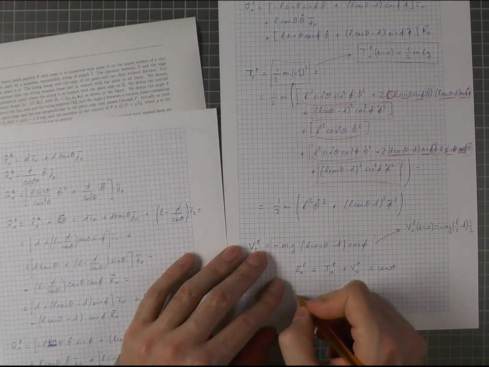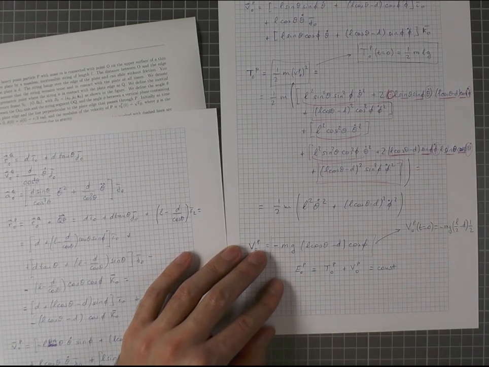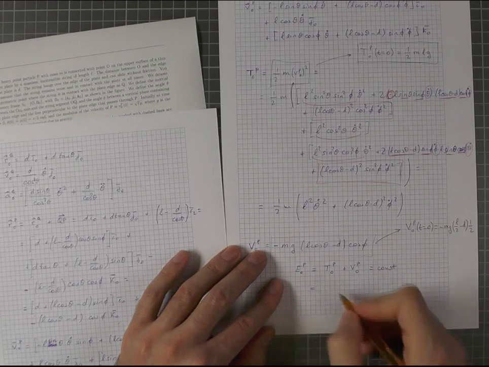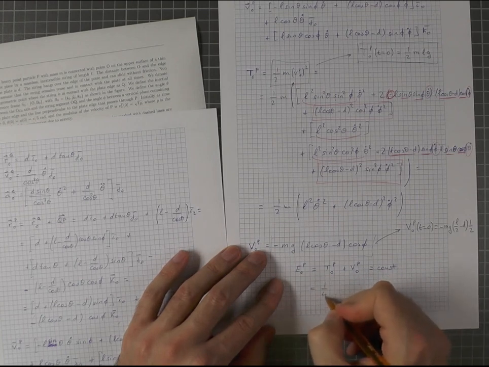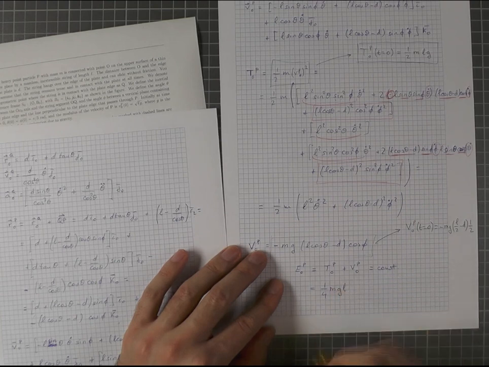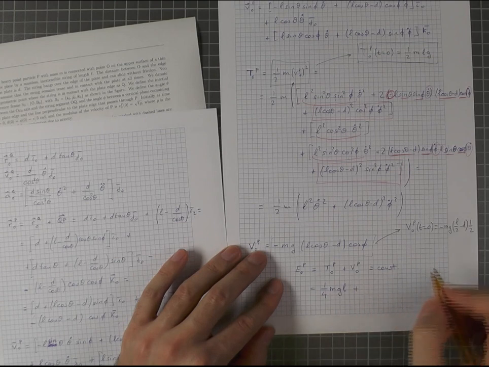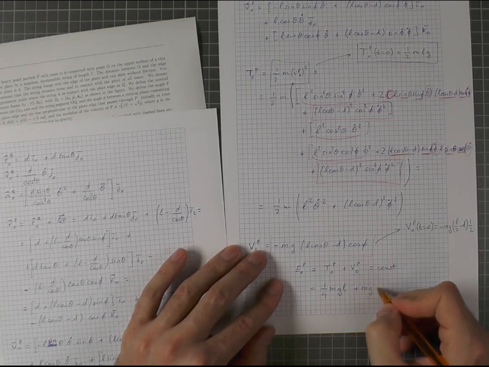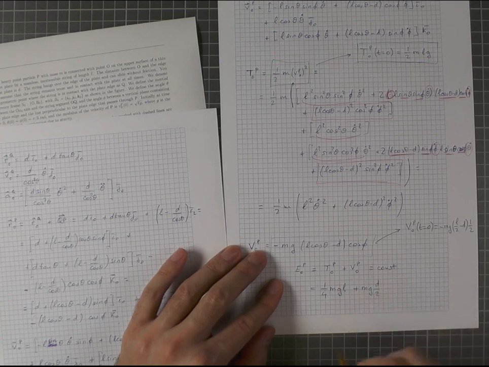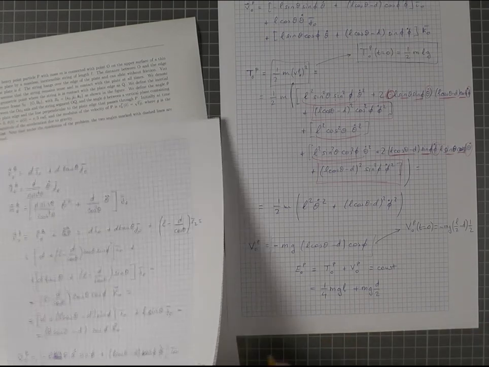So the constant of the mechanical energy is equal to 1/4, because we have 1/2 minus 1/4, 1/4 of mgL, and then plus mgd/2. So that's the value of our constant. So with this, we complete the problem.